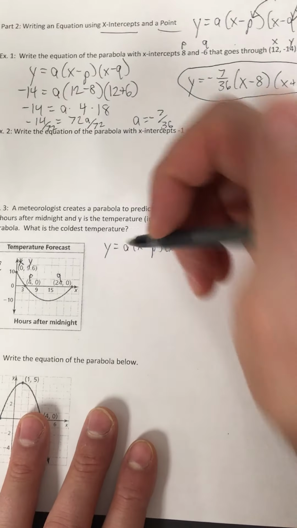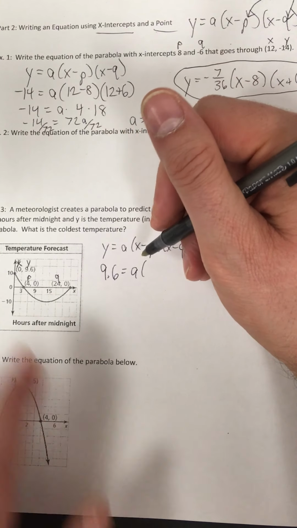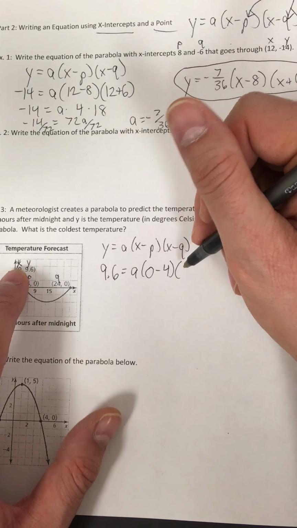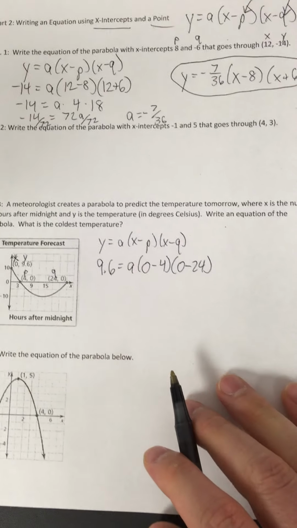So let's fill those in. Y is 9.6 equals, I don't know, a. X is 0 minus p, so -4. Parentheses, x again is 0 minus q, -24. And we're going to solve that equation.